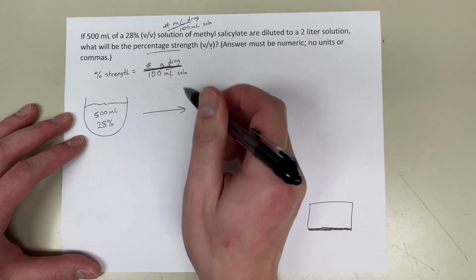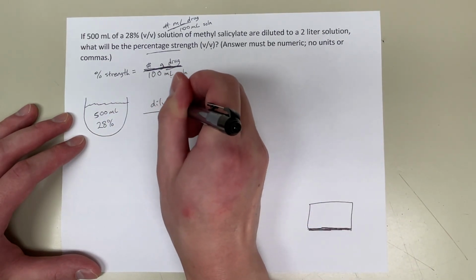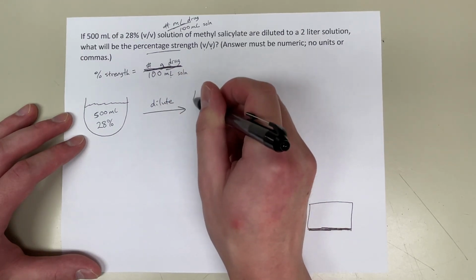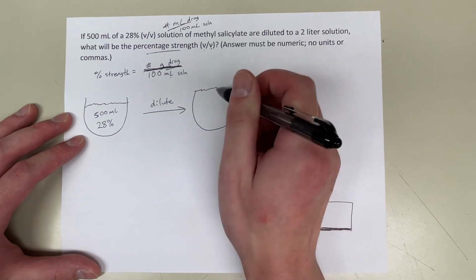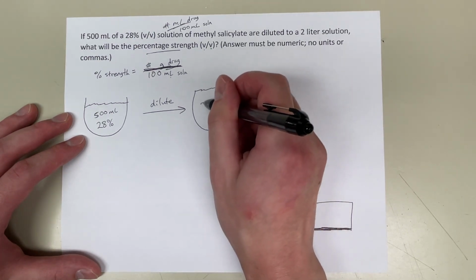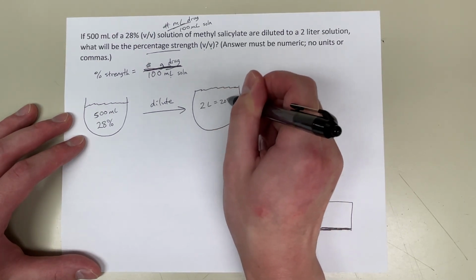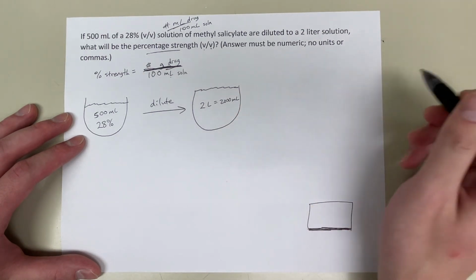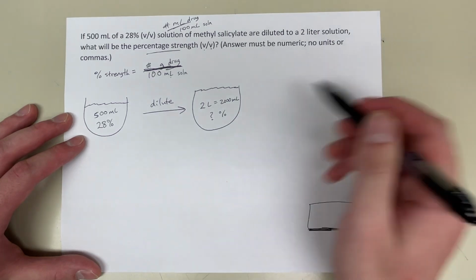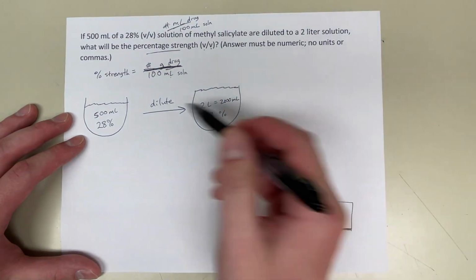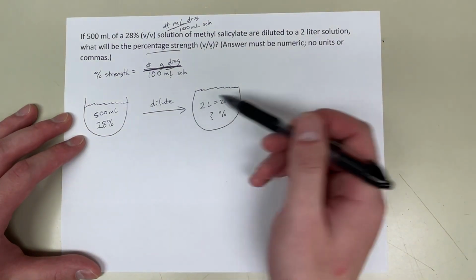And now we're going to add more liquid to it. So fill it to the top, more liquid. This is going to be 2 liters total, which is the same thing as 2,000 milliliters. And they want to know what the percent strength is in this new beaker, because we're adding a lot more liquid, whatever they're using for dilution.